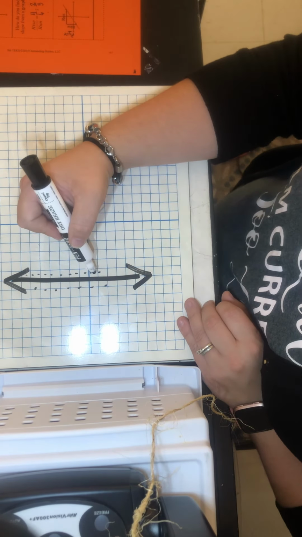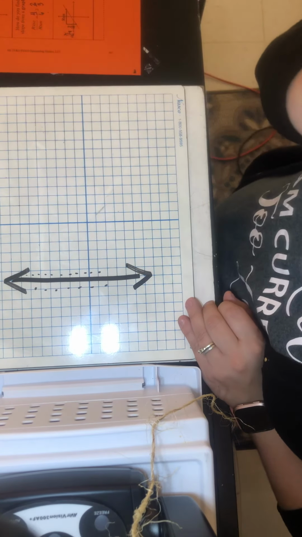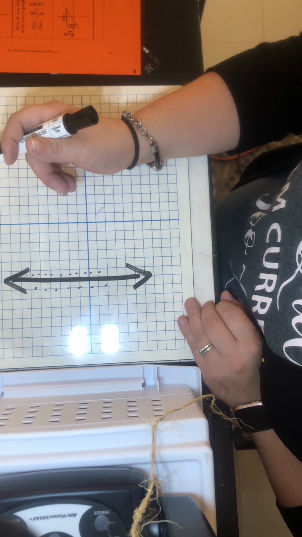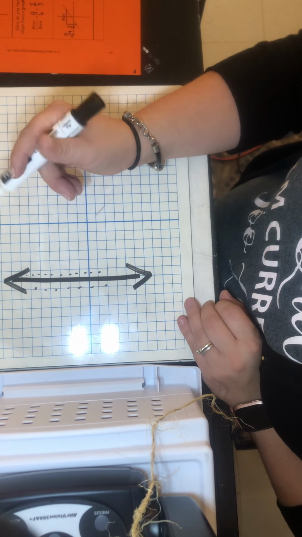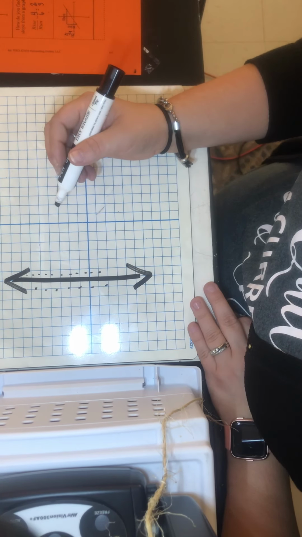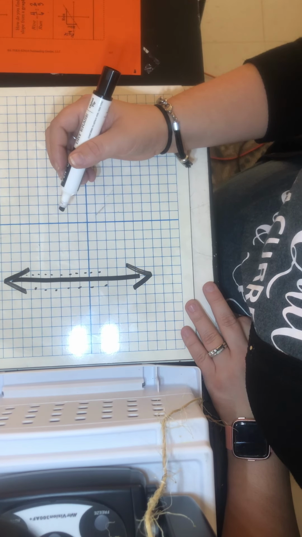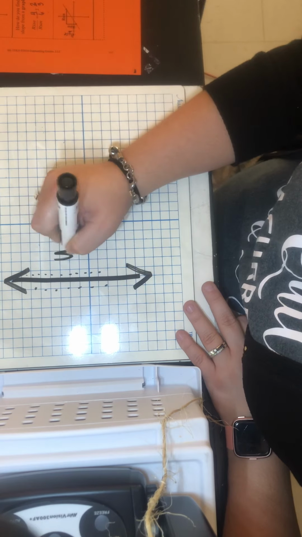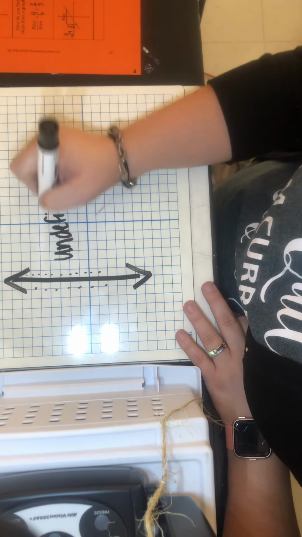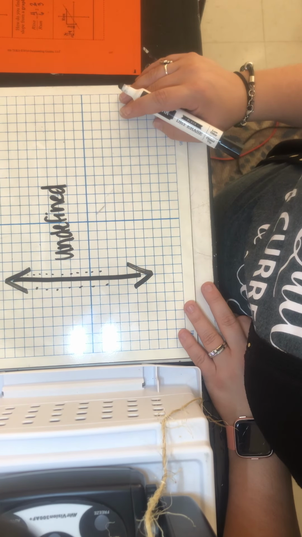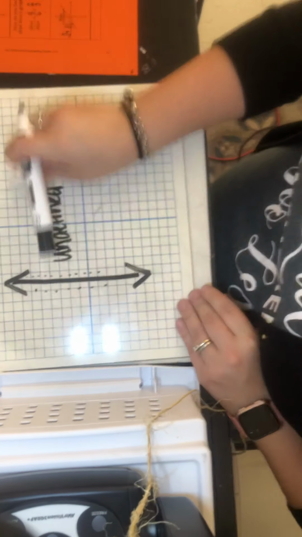Like if you're on a cruise and you go somewhere that has some parks, and you're falling. Okay? So when you see something like this, it is undefined. It is an undefined slope. Undefined slope when it's straight up and down.